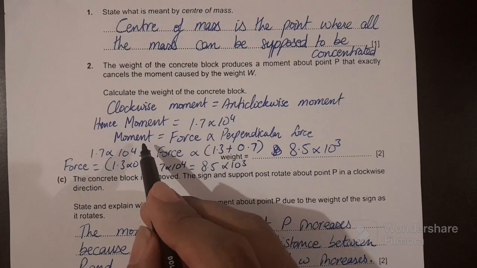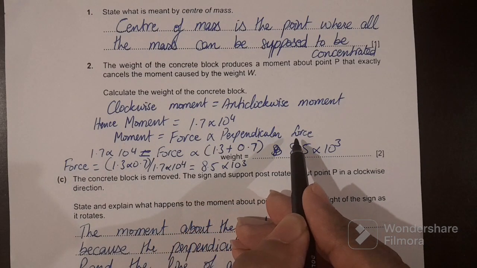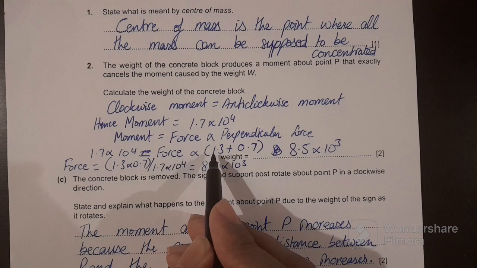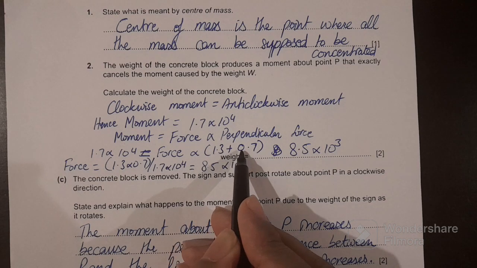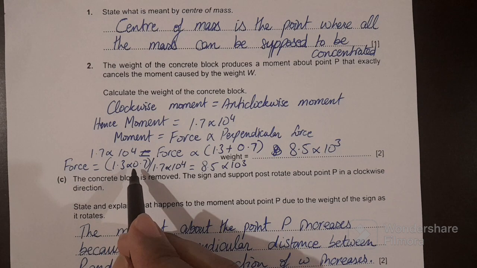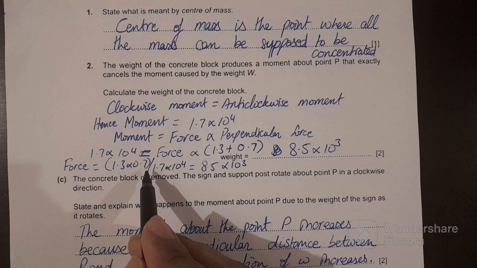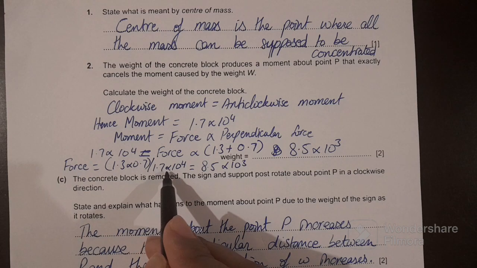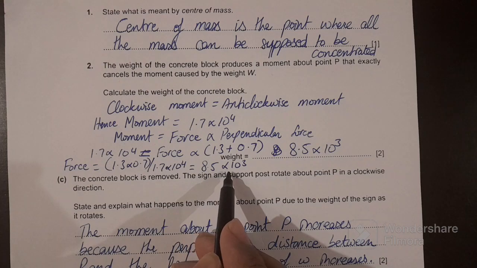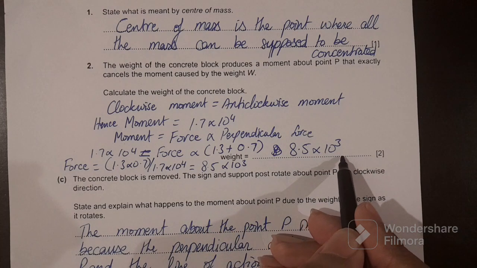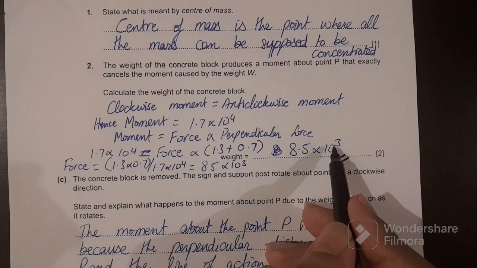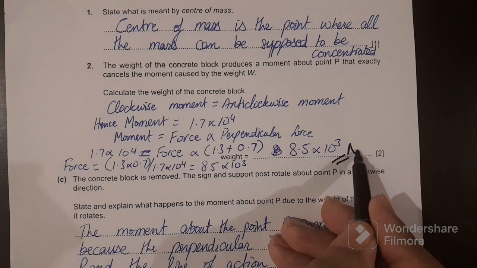So the moment is equal to force times perpendicular distance. 1.7 times 10 to the power of 4 is equal to force times (1.3 plus 0.7). So the force will be 1.7 times 10 to the power of 4 divided by (1.3 plus 0.7), and is equal to 8.5 times 10 to the power of 3. So the weight is 8.5 times 10 to the power of 3, which will be in newtons.